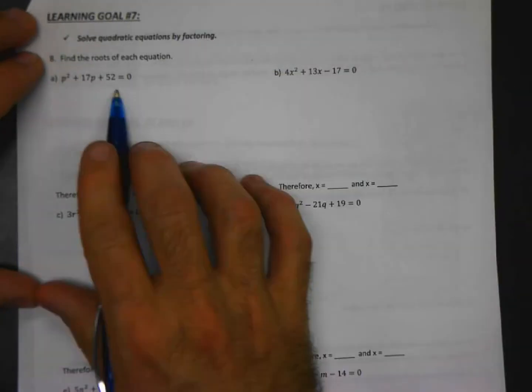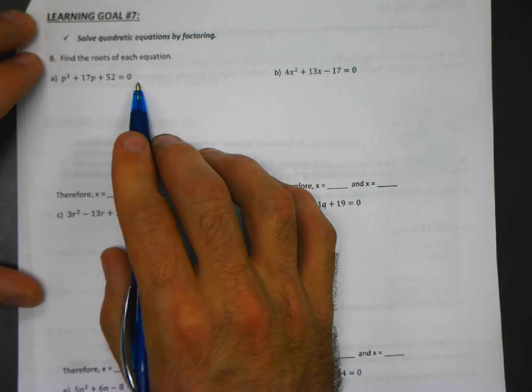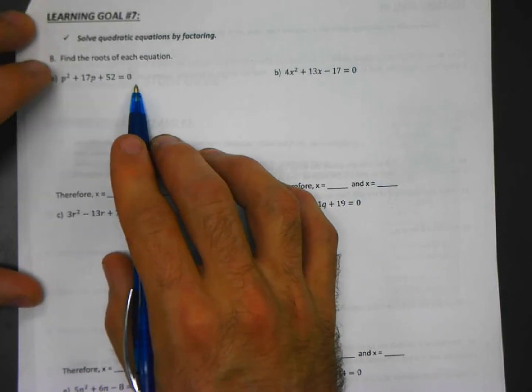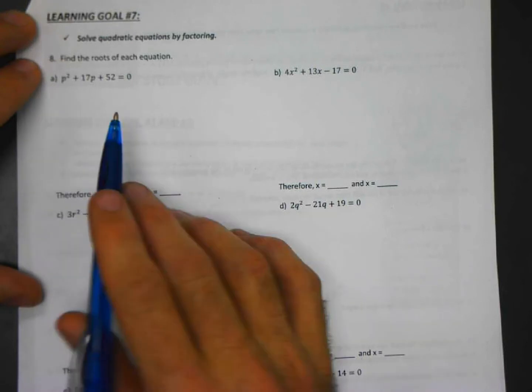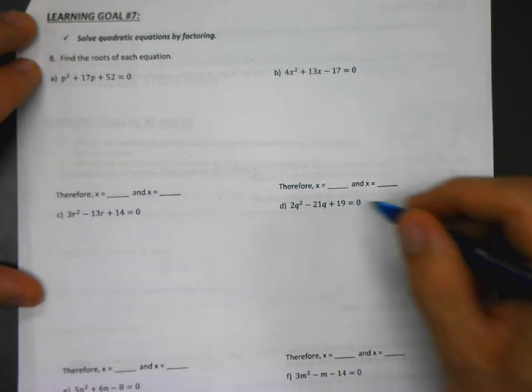Okay, so when it's set equal to 0, we have to do one more step at the end. We have to tell the sheet what the values of p or x or whatever are. You can actually just change all these to x's if you really want to. Doesn't really matter.